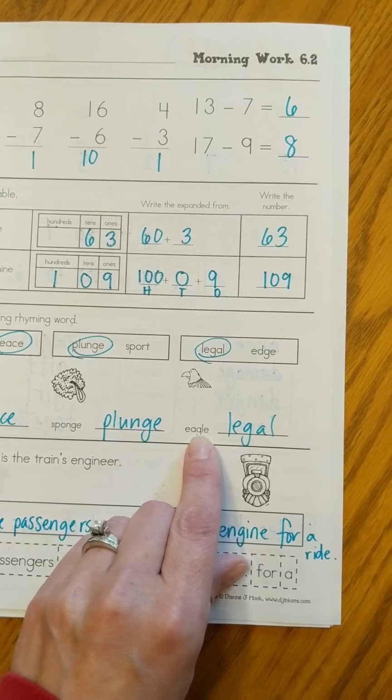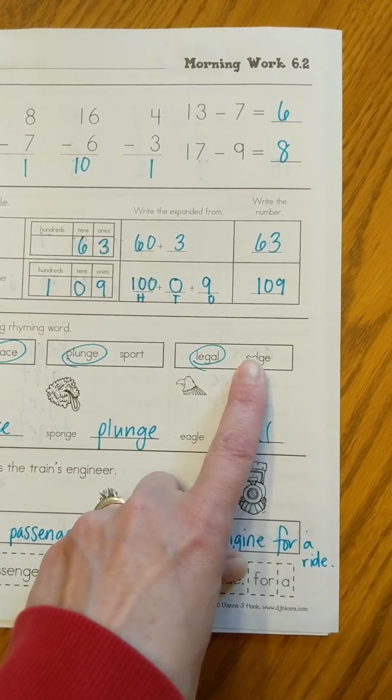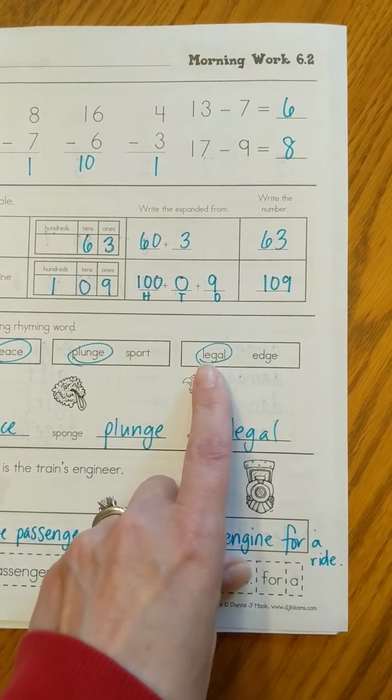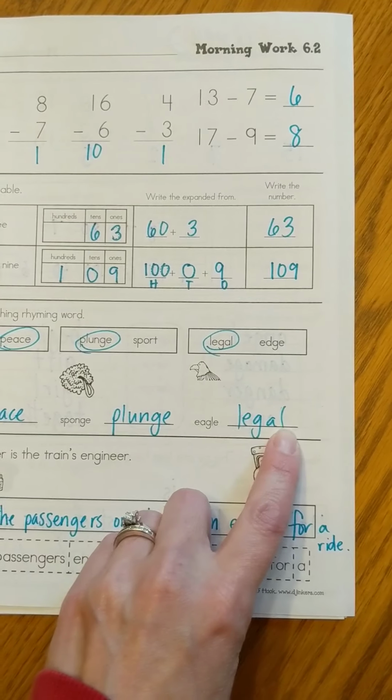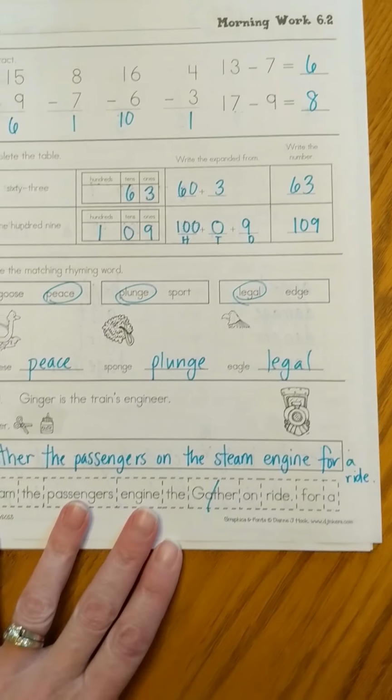Here we've got eagle, legal. Again, has the same beginning sound, but we want the same ending sound. And legal has the same ending sound as eagle.